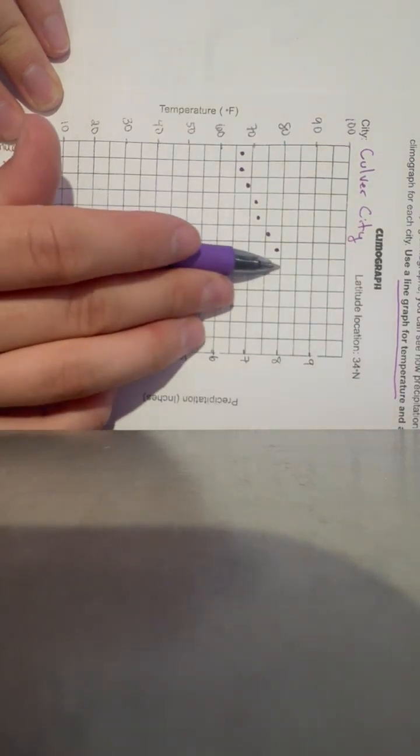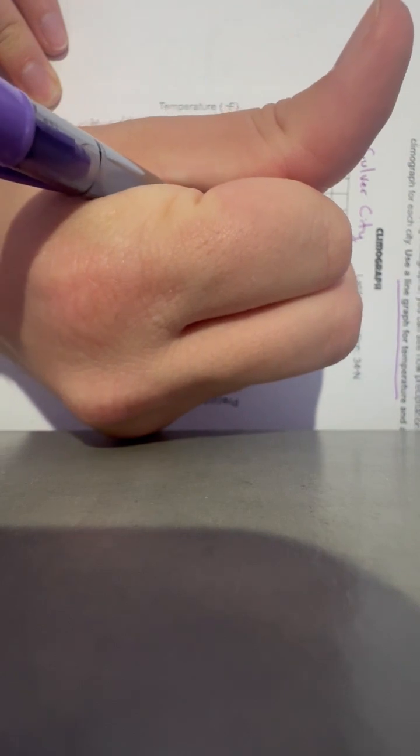August? Who's got August? Temperature in August. Mario, what is it? 80. So this one, August, goes up to 80, and I make a dot. September? Mika? 80. Also 80.